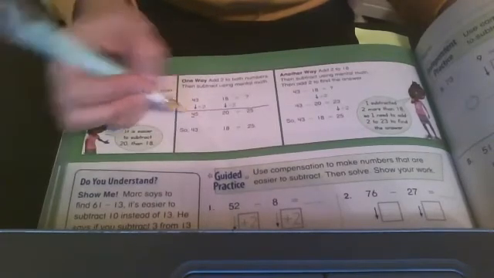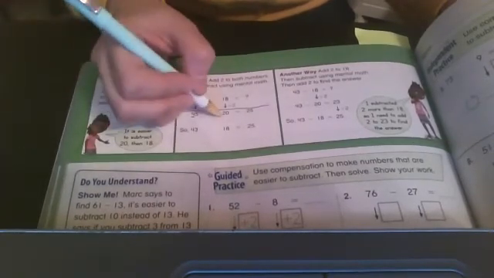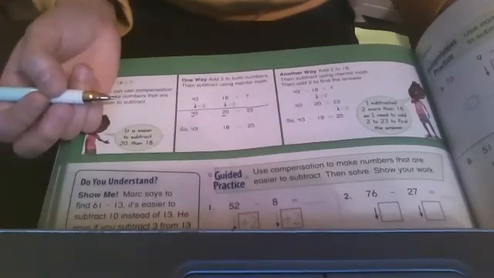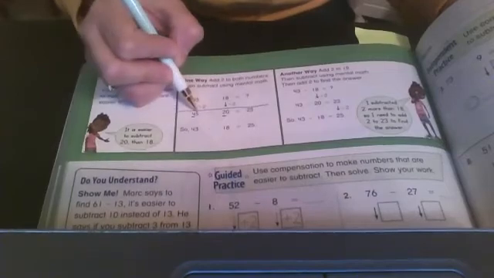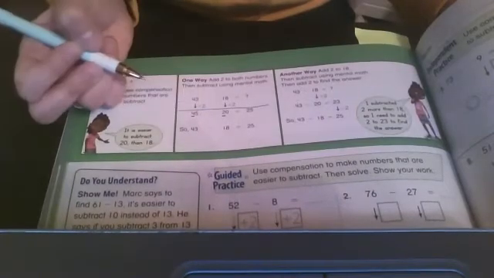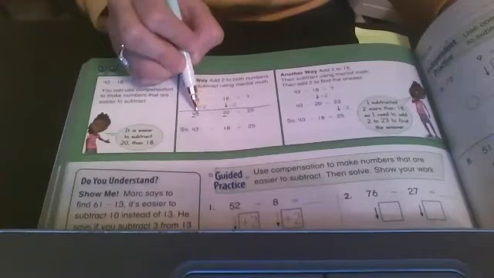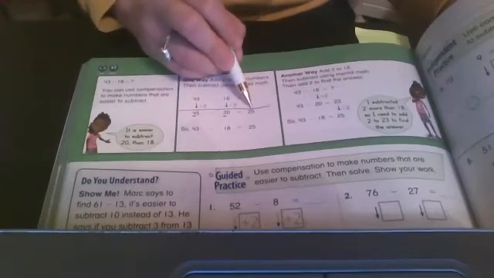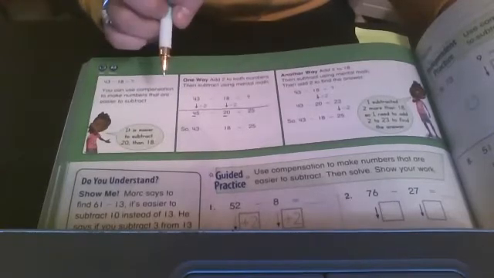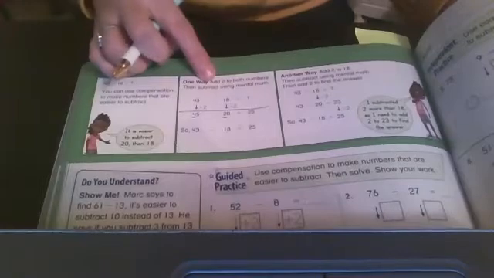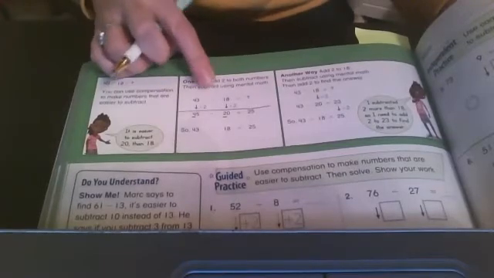If we're thinking mental math, I know I have 4 tens in 45, and I'm taking away 2 tens with that 20. So that would leave me with 2 more tens, and my ones are not going to change. I'm still going to have 5. So my total answer there is 25. 45 take away 20 equals 25. Now that's one way to do compensation when you are subtracting.